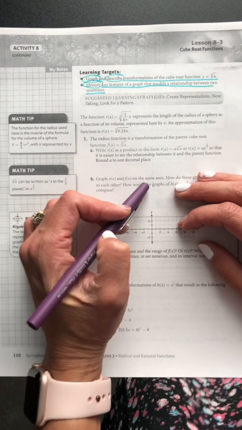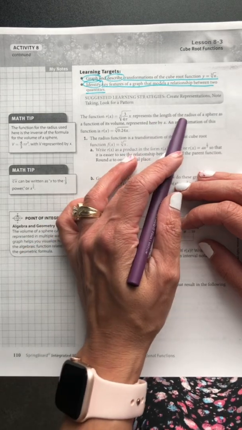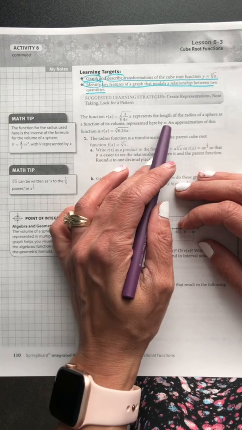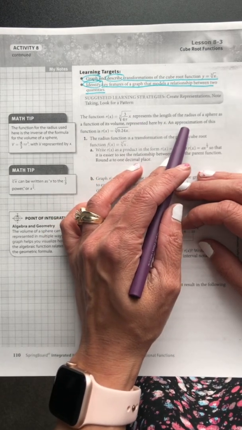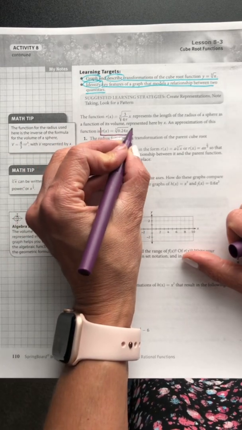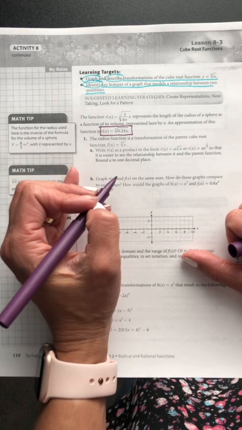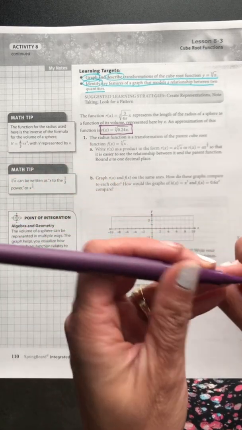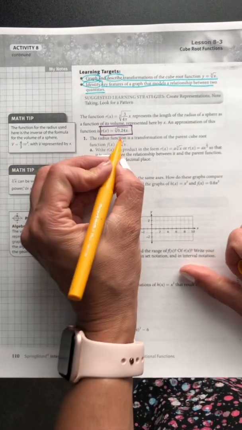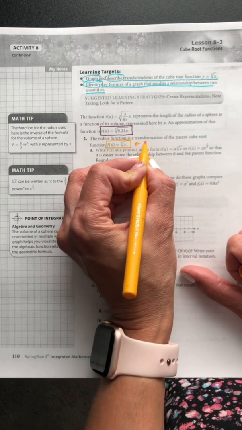So it says the function r of x equals the cube root of 3 over 4 pi x. It represents the length of the radius of a sphere as a function of its volume, represented here by x. An approximation of this function is r of x equals the cube root of 0.24x. The radius function is a transformation of the parent cube root function f of x equals the cube root of x. So this is our parent.